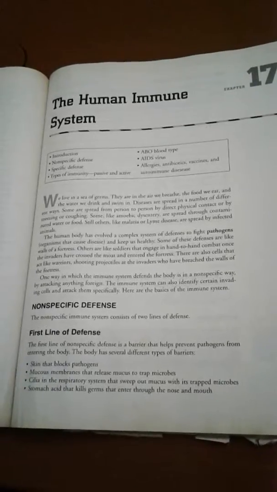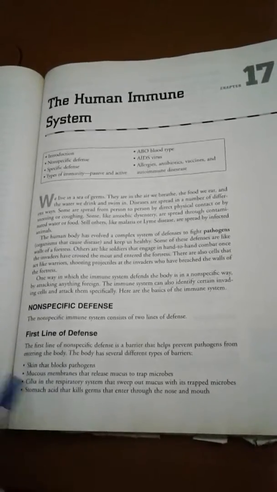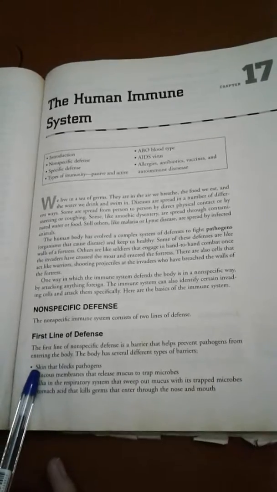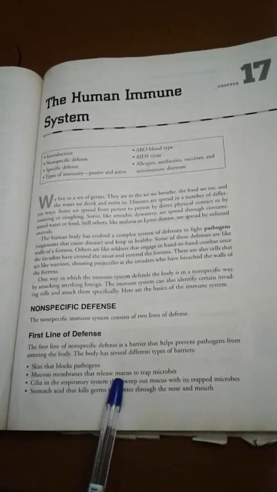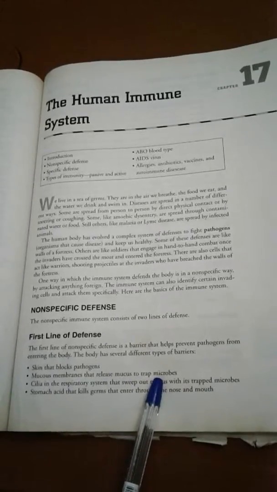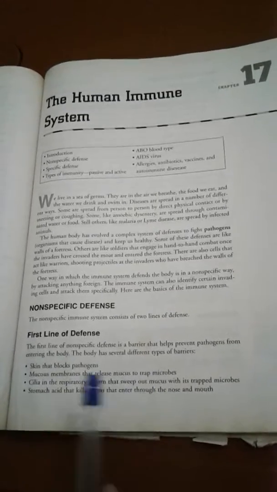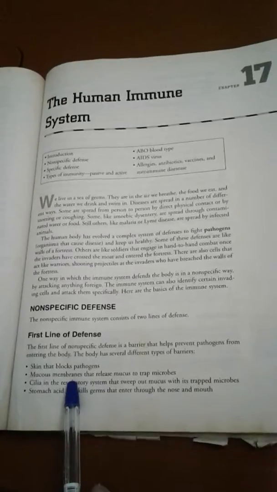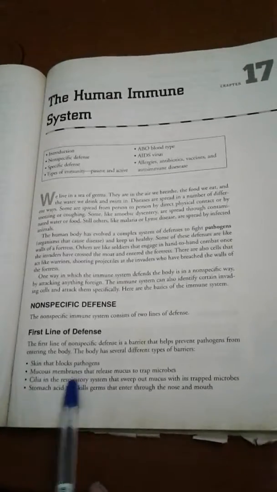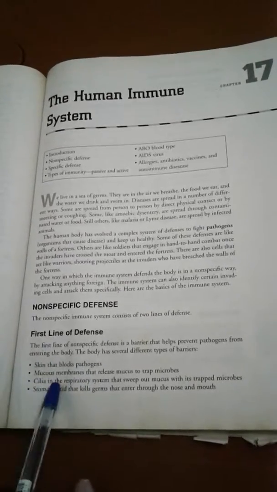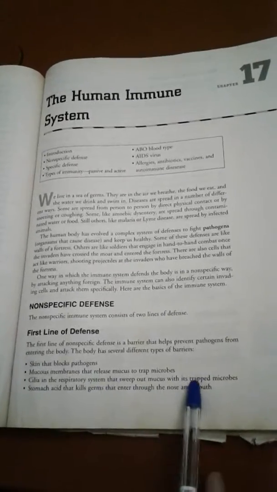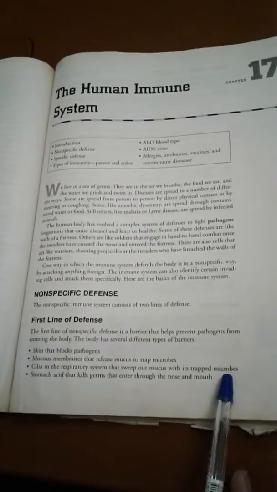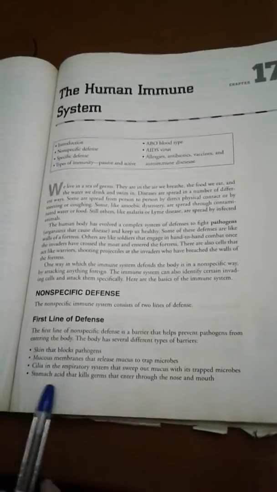The first line of defense is what's known as the barriers. These barriers consist of the skin, which blocks the pathogens from coming in, and the mucous membranes that release mucus to trap microbes. So the microbes actually go in, but then the mucus traps them. Later on, the cilia in the respiratory system sweep out the mucus with its trapped microbes. And finally, we've got the stomach acid.